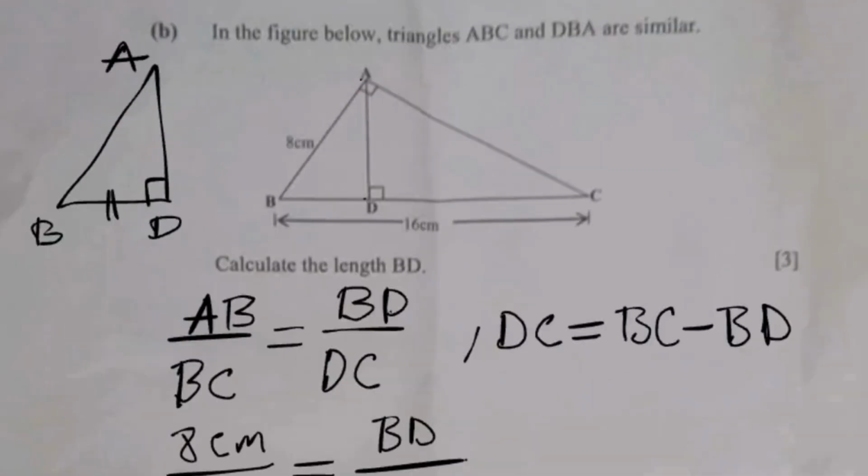Okay, the next question, we have question B. So there are many methods that you can use to find this problem. Probably you could have a better method. Nevertheless, I used the fact that these are similar triangles. We have ABC, which is the bigger triangle, is similar to DBA. So this is DBA, and that is a smaller triangle which I have drawn here.